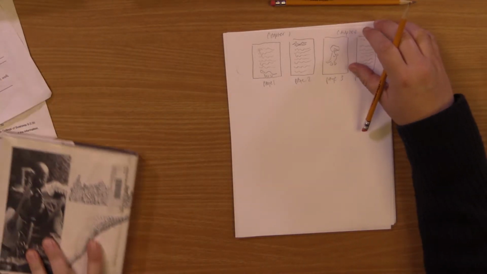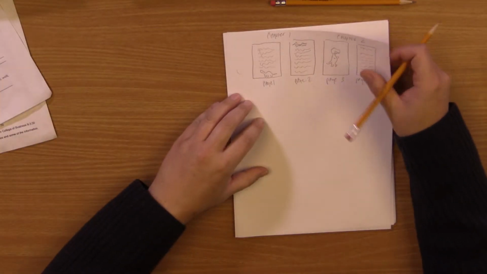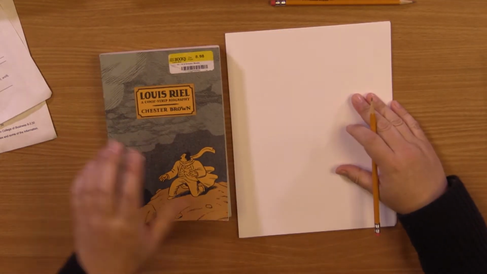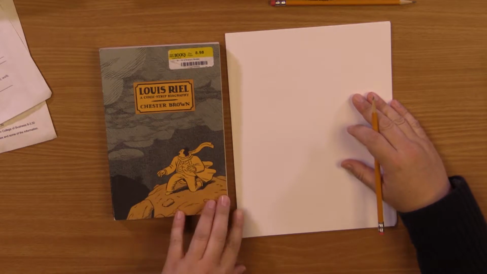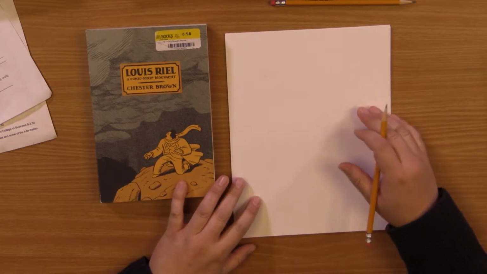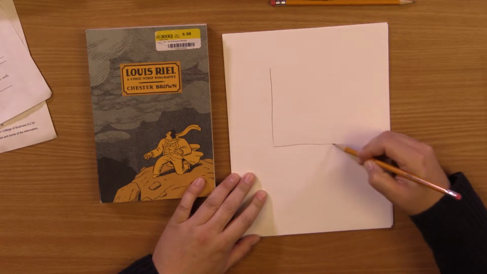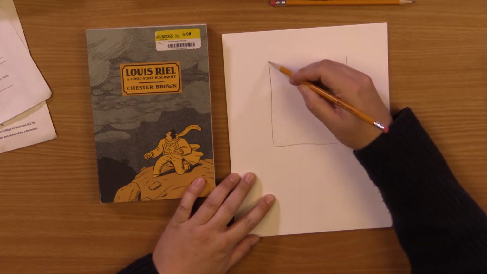Let's go ahead and use an example from a graphic novel real fast. Let's talk about the storyboard for that. We'll use Lewis Reel because we have it handy nearby. We've already used it as an example. Again, we think about our cover for each one of these examples. We have to plan that cover out, okay?